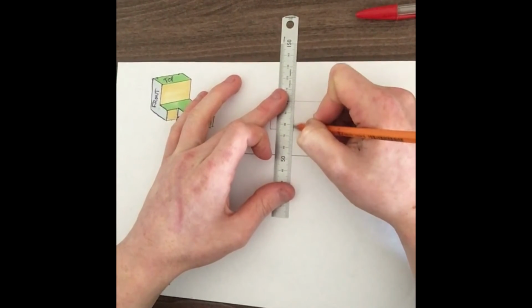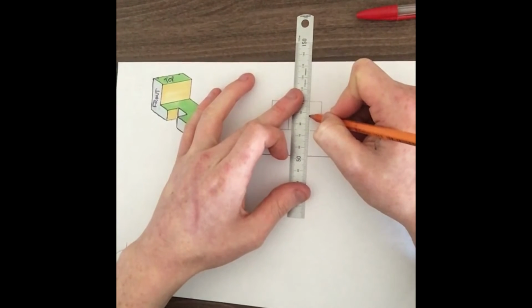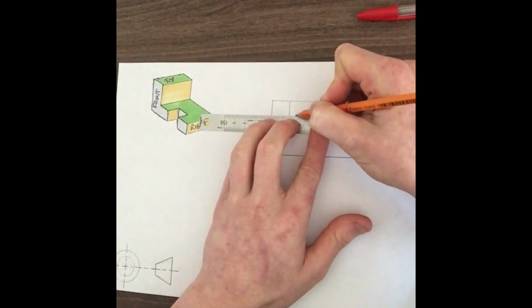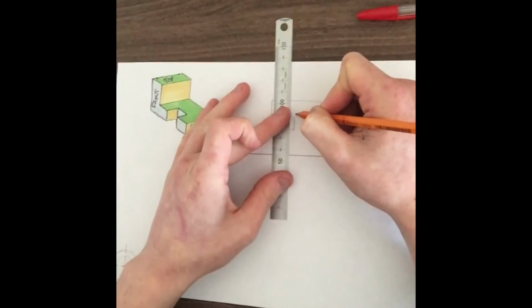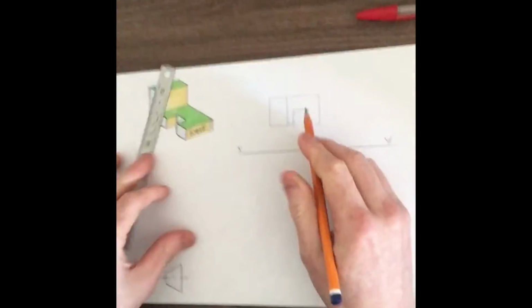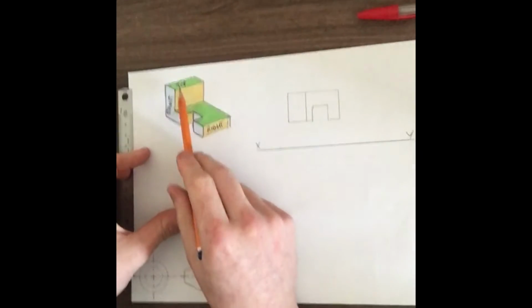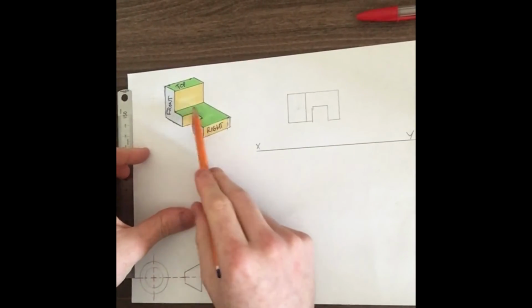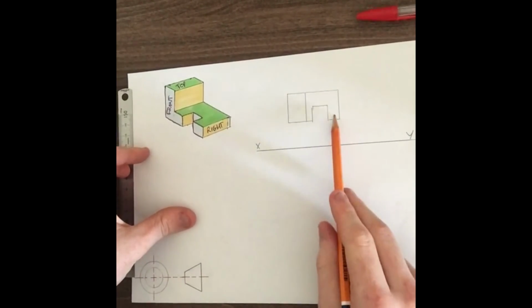As I said, this won't be perfect. So that's my top view drawn. As you can see here, this part corresponds to that, and this end shape corresponds to this.